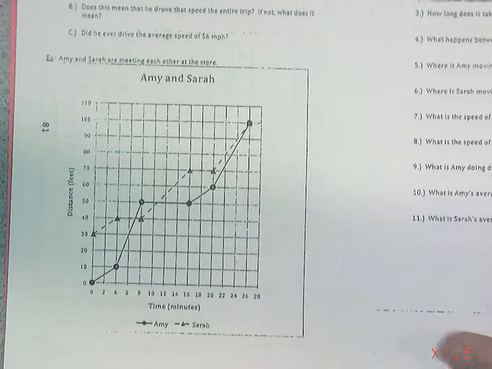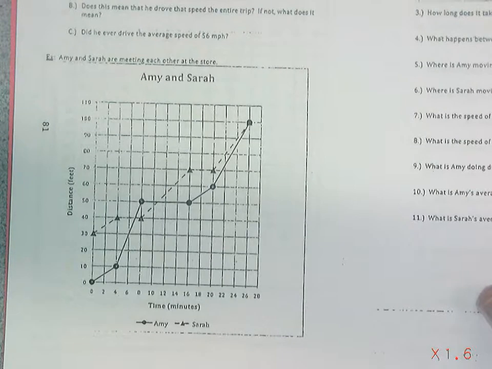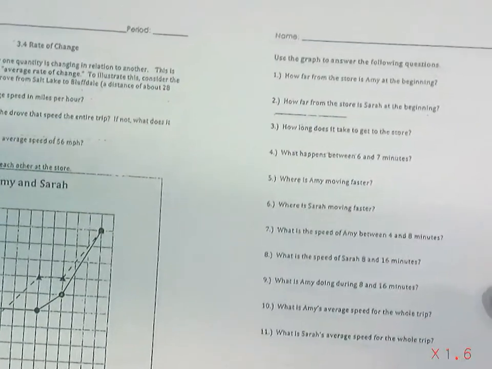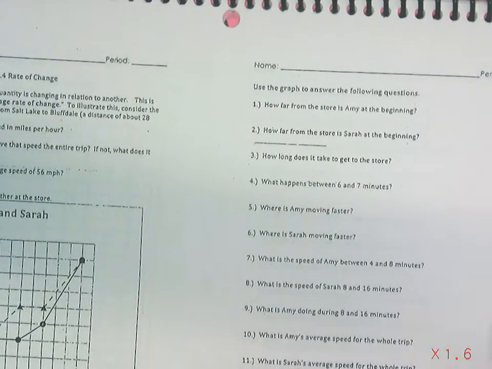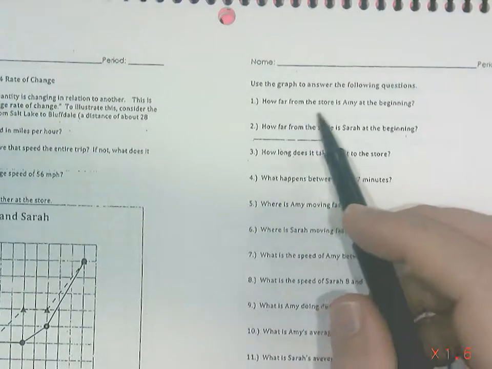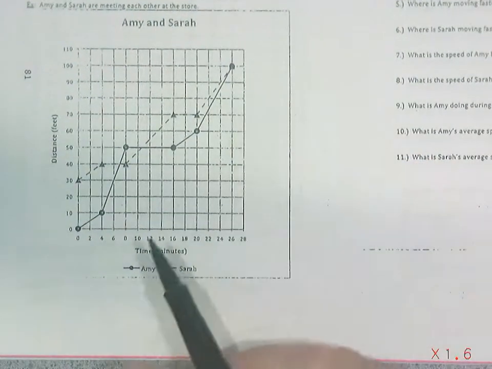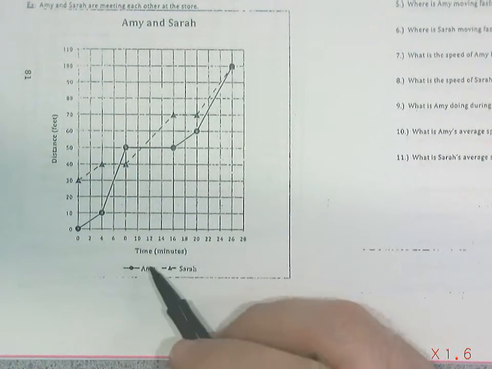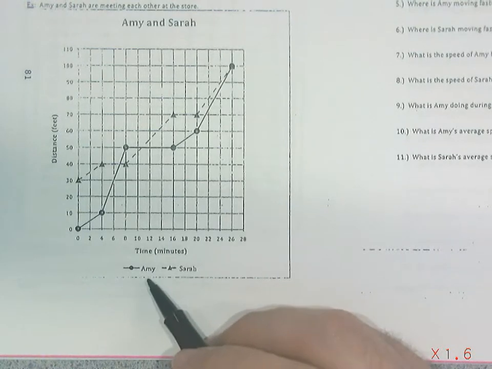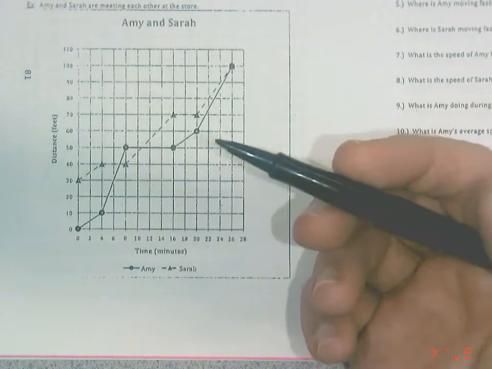So by using this graph, we're going to answer some information. The first thing it wants us to figure out is how far away from the store Amy is at the beginning. Amy is our solid line right here. Amy starts at 0, and it's just asking how far away she is, right?